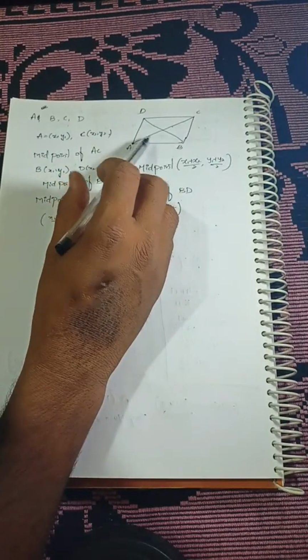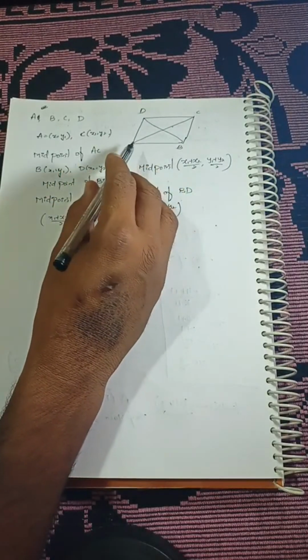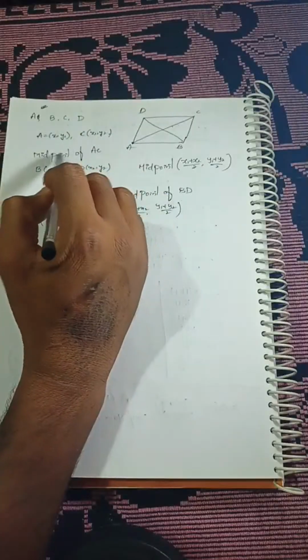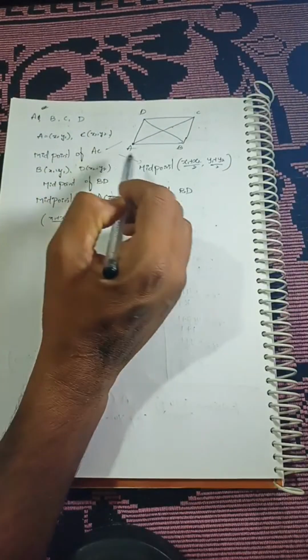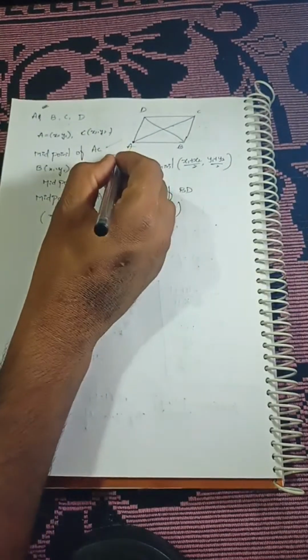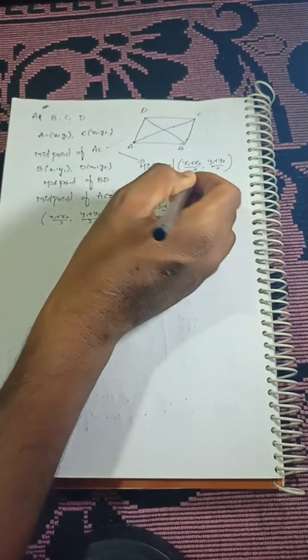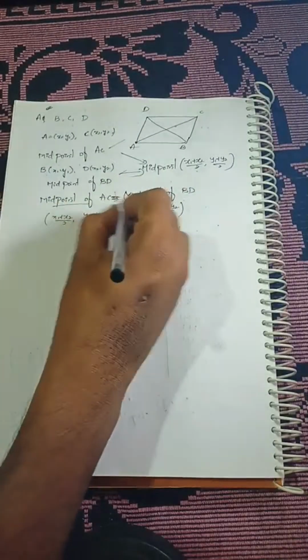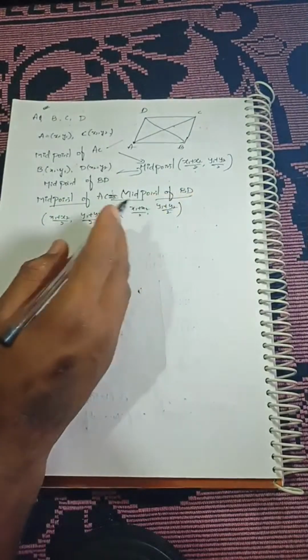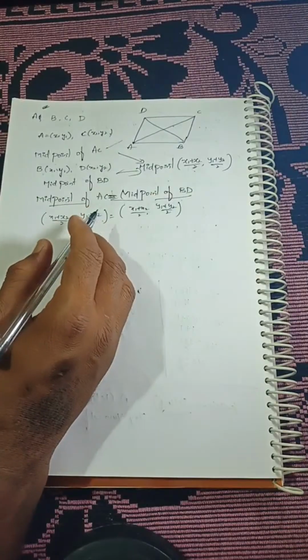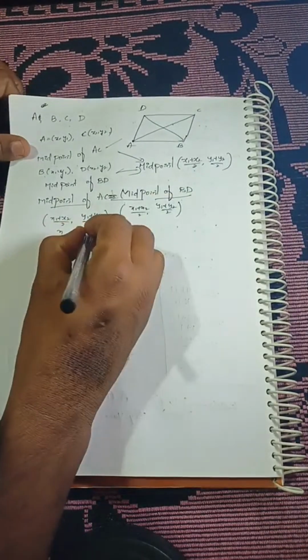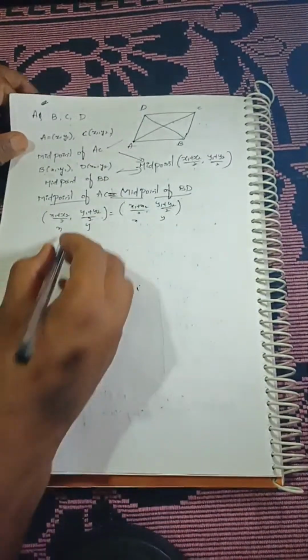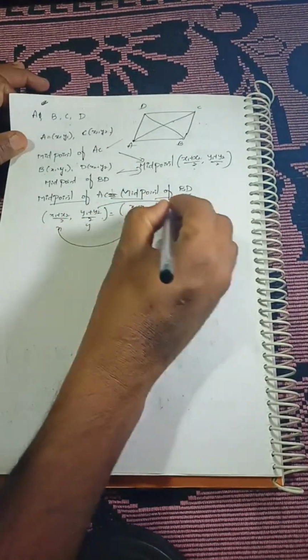In the question 4 points are given of a parallelogram ABCD. First you have to do midpoint of AC with this formula. Take A point, C point, do midpoint, again take B point, D point, again do midpoint. This sentence is mandatory: midpoint of AC is equal to midpoint of BD. There you are getting the x coordinate, y coordinate, x coordinate, y coordinate. Make these two equal and these two equal.